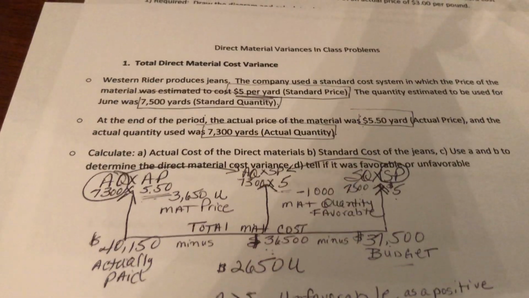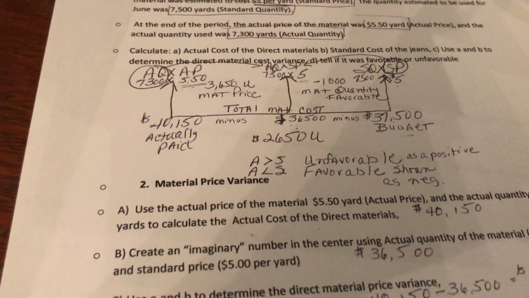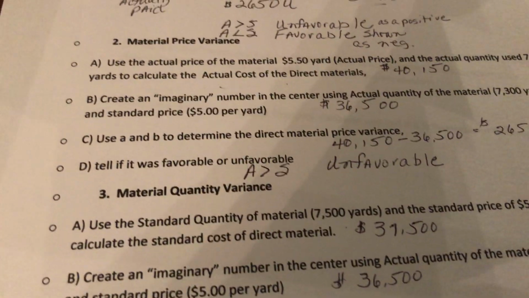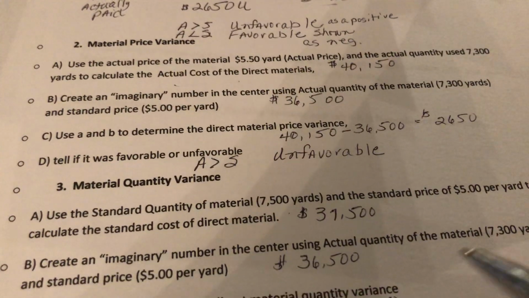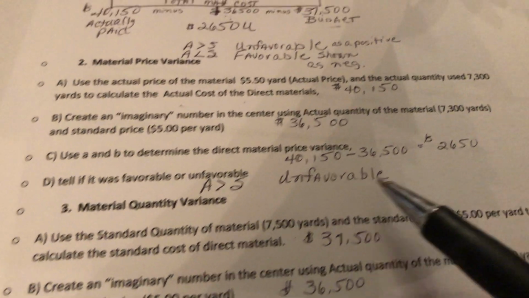Okay. One thing before I let you go, I want to show you something. Look at these two numbers that we got here for the price and for the material quantity variance. We had 36, where is it? 36.